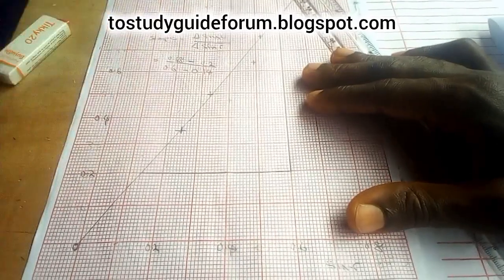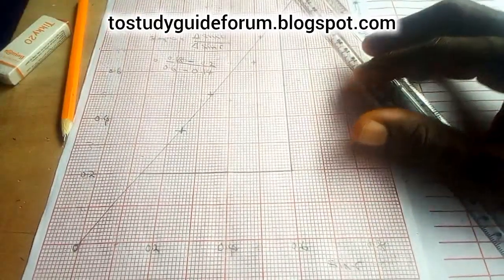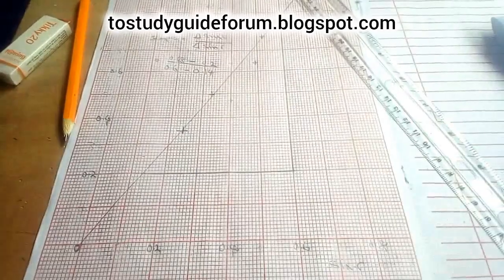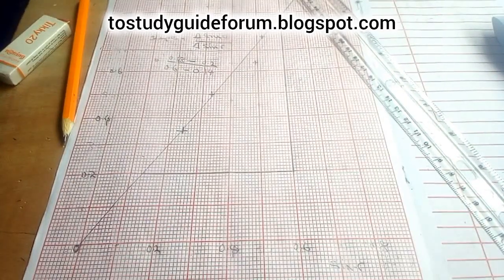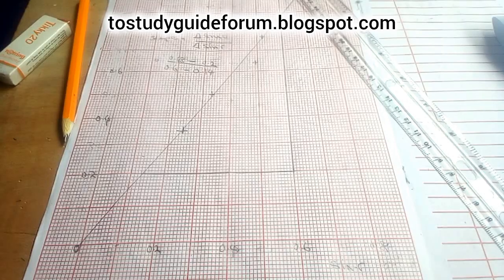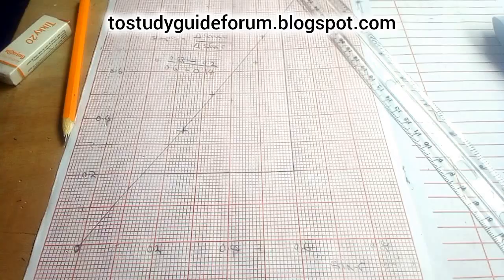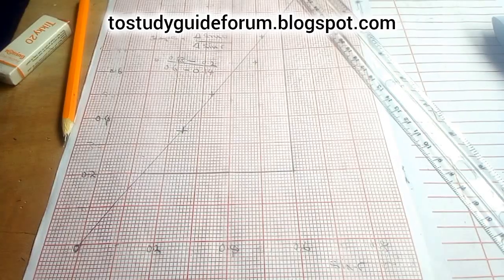That's what we have. So in that case, let's subtract them. That is 0.88 minus 0.2, over 0.6 minus 0.14.